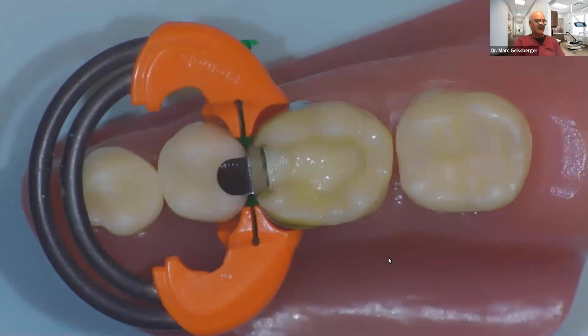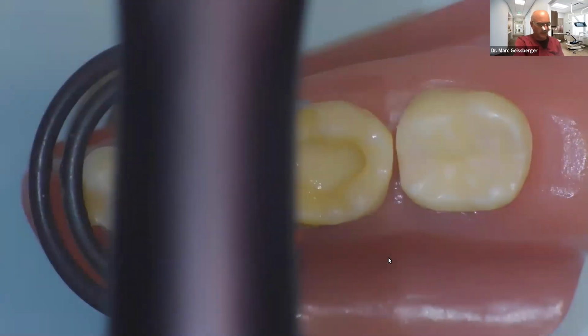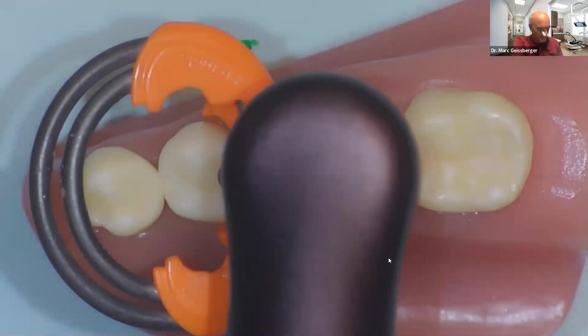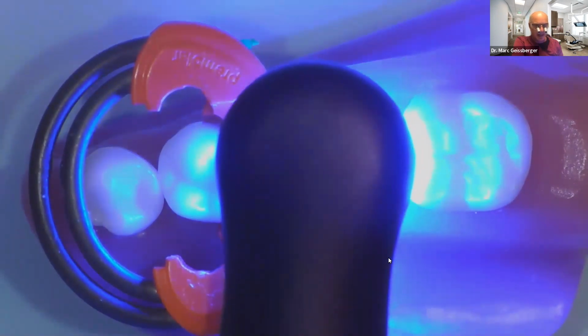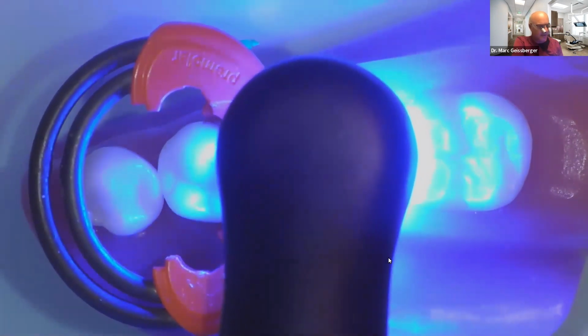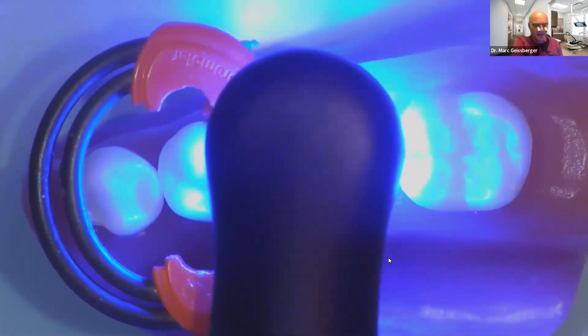Now, I've got this set for 20 seconds in the standard curing mode. I'm going to bring that right over my tooth and go ahead and cure for that 20 seconds. This light is going to beep at me every 5 seconds just to give me a heads up. And I'm going to go ahead and let that cure for a full 20 seconds. Why? I want my adhesive layer fully cured.